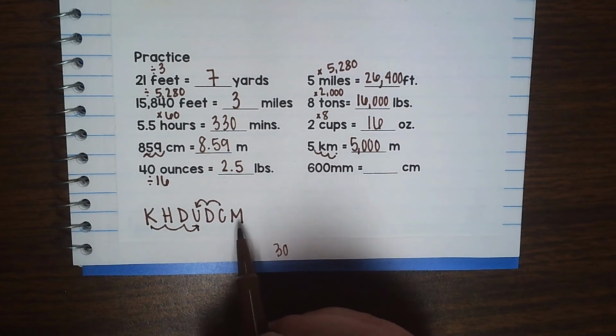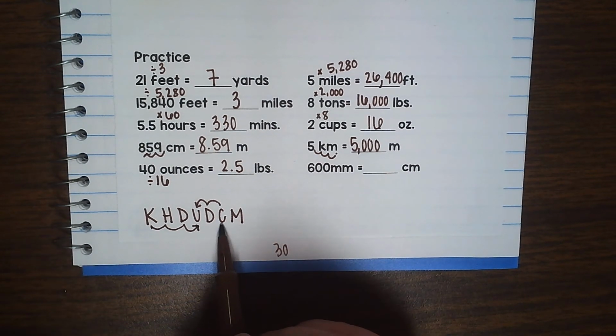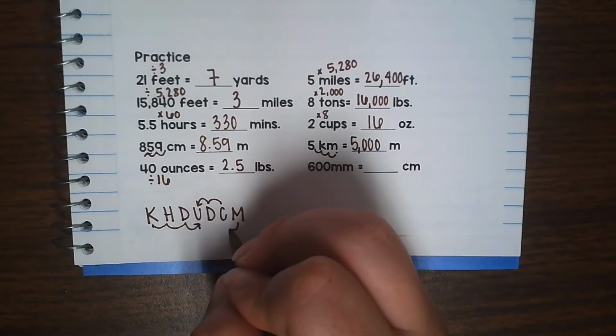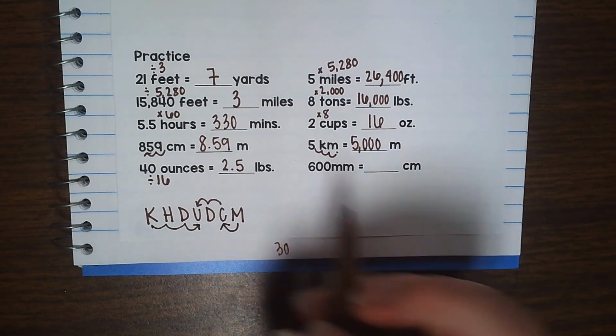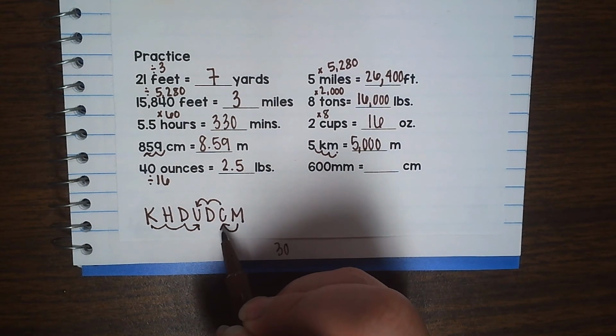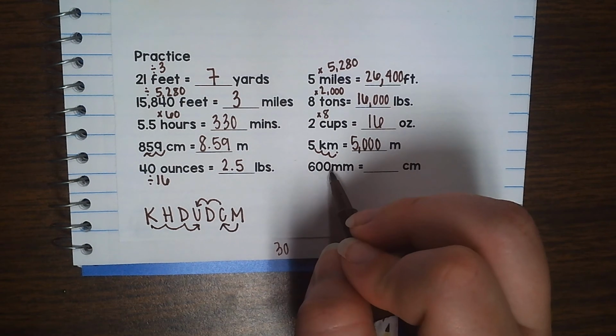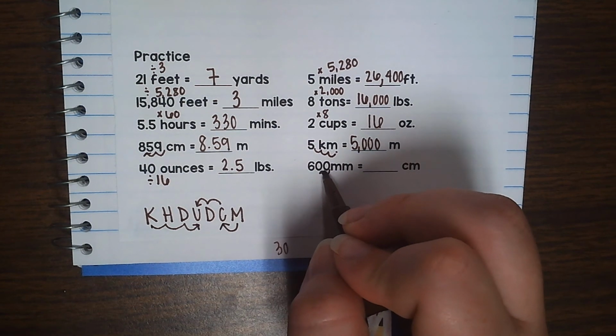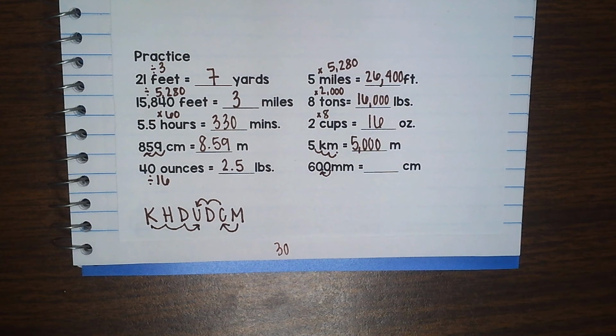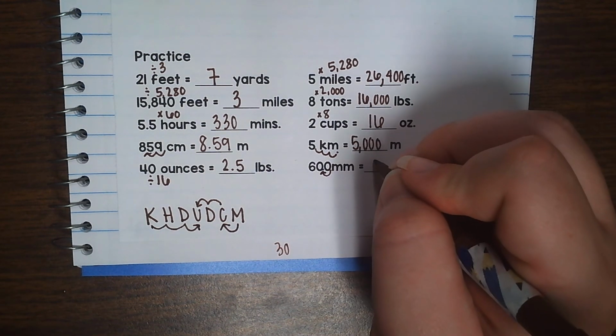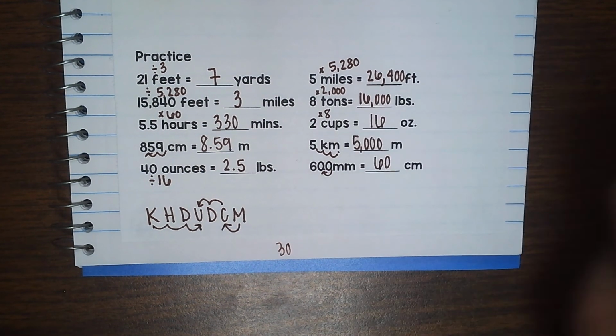Last one, we've got millimeters, and we're going to centimeters. So millimeter to centimeter, we go over once to the left, and that would be 60 centimeters.